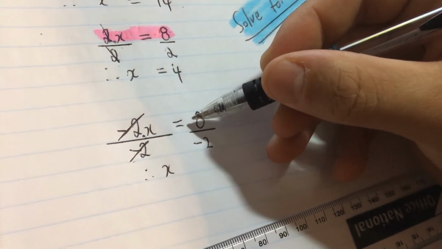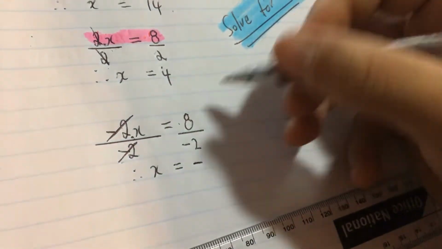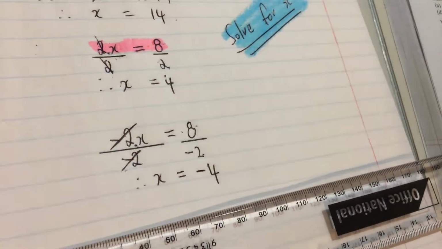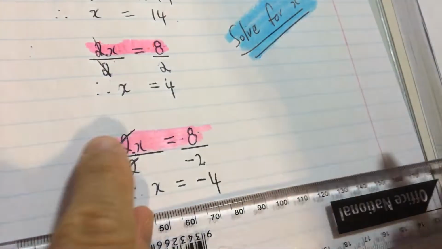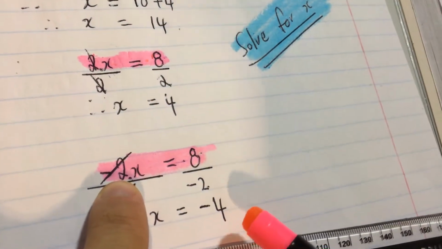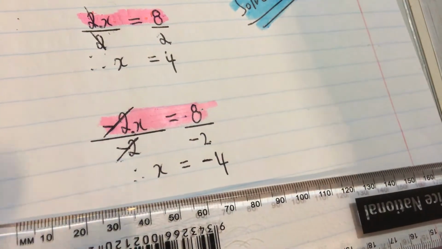We have integers. Positive divided by negative is a negative. 2 goes into 8 how many times? 4. And there's my original equation again. What's negative 2 times negative 4? And if you don't know, use your calculator. It's 8.